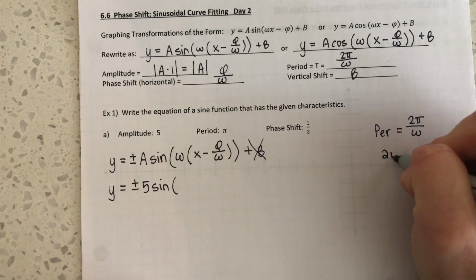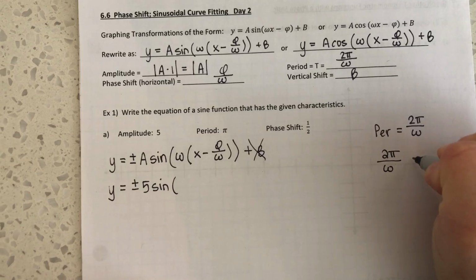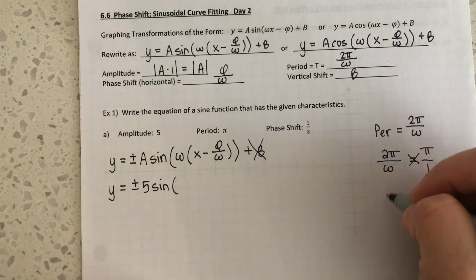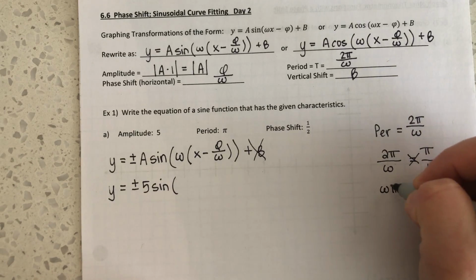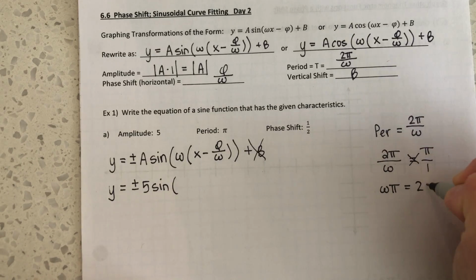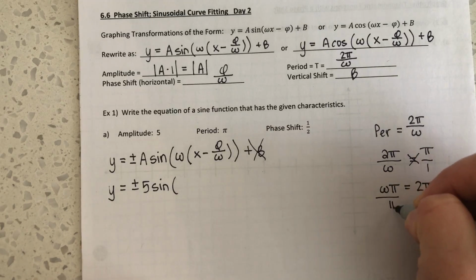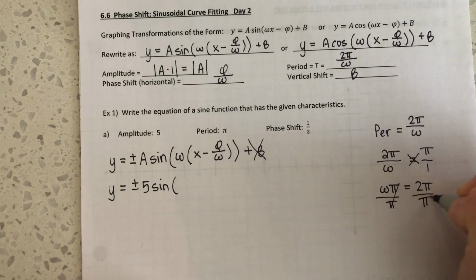So what's going to make 2 pi over omega equal your new period pi, right? So then throw it over 1, cross multiply. I'm going to get omega times pi equals 2 pi. Let's solve this for omega. And you find out that omega must be 2.